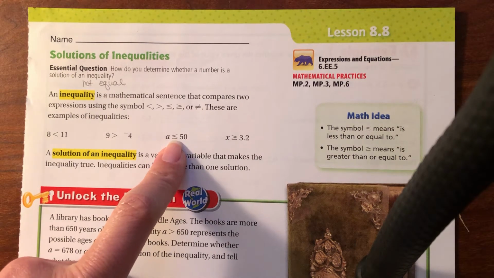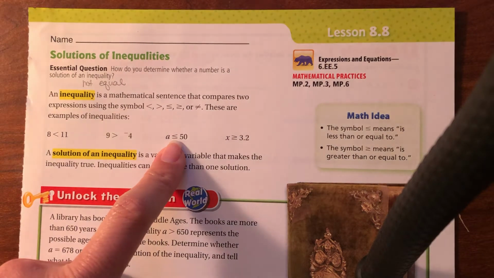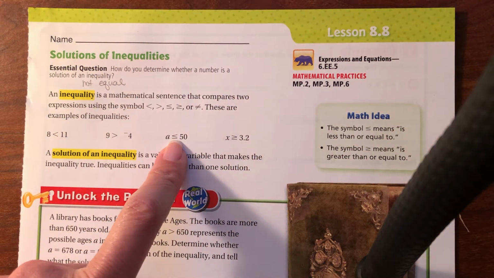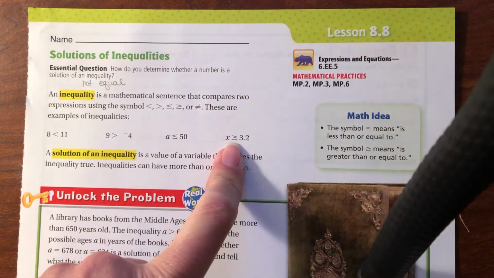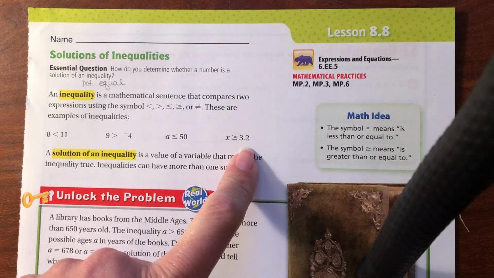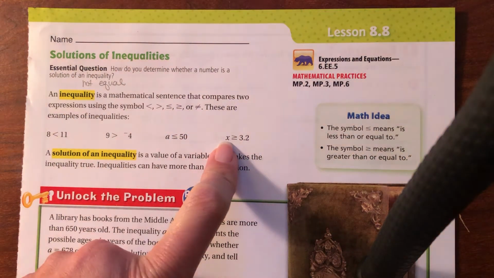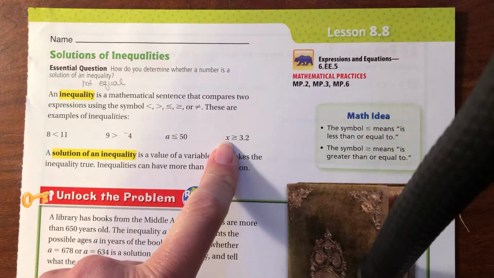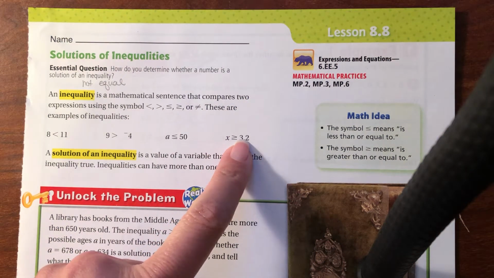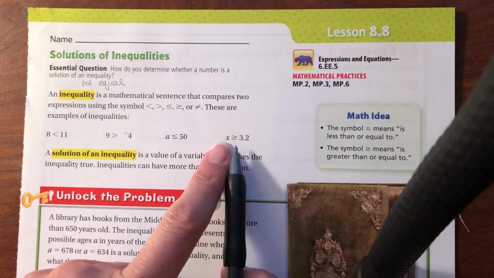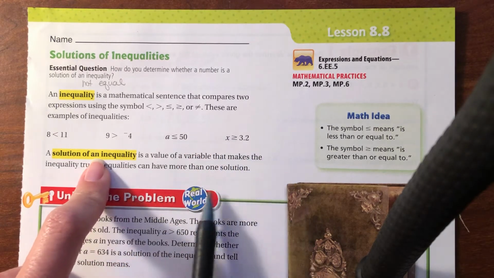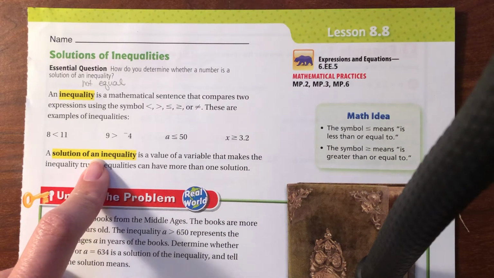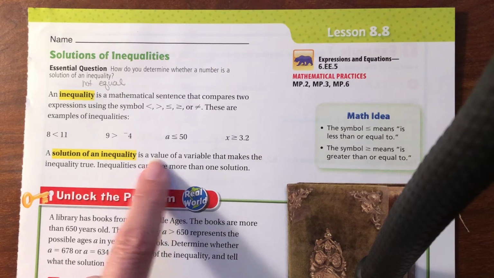So it could be 49, it could be 25, it could be a whole set of solutions, or it could even be 50 because it also has this equal symbol here. Or x is greater than or equal to 3.2. So x could be 3.3, 3.9, it could be 10. All of those are greater than 3.2. In this case, it can also be 3.2 because of this line right here that says it could also be equal to.